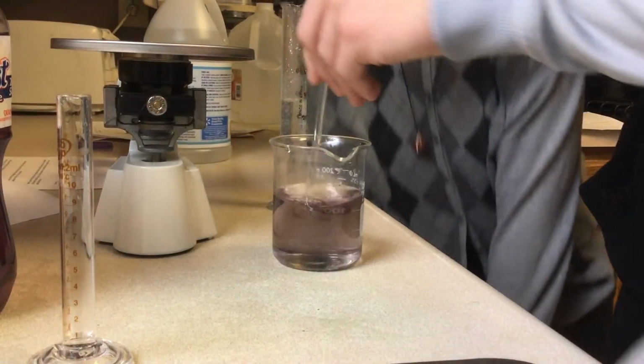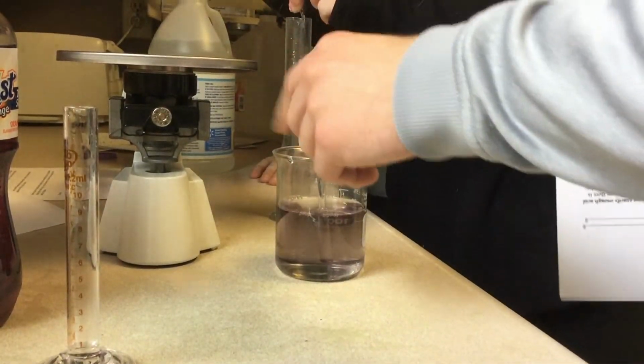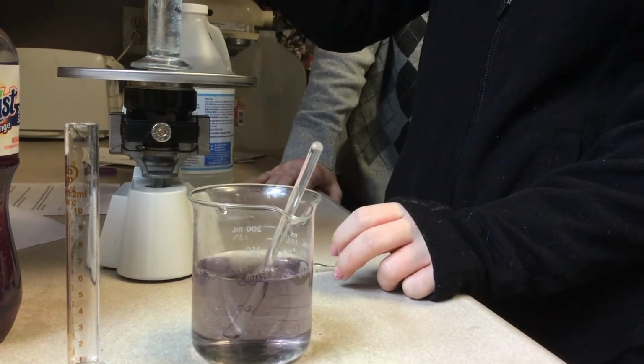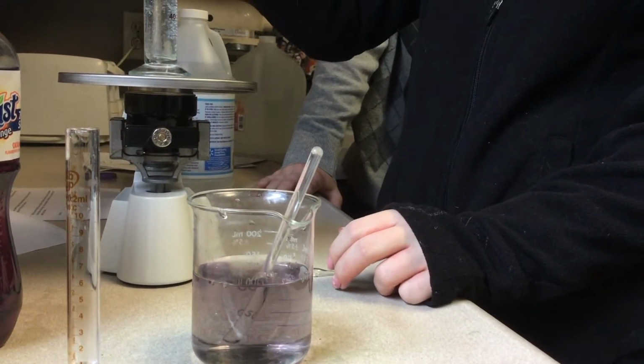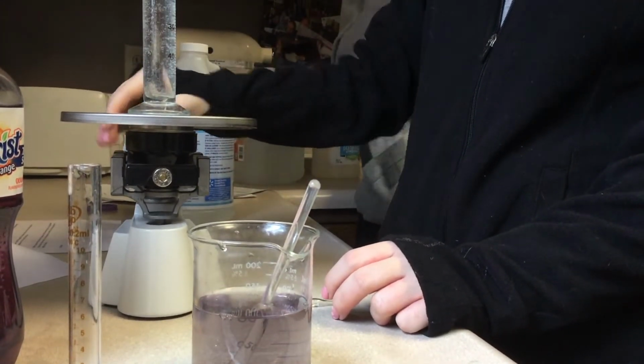Alright, so now you're going to want to weigh how much acid you had to use. So we know how much acid ate up the base. How much acid did you use?